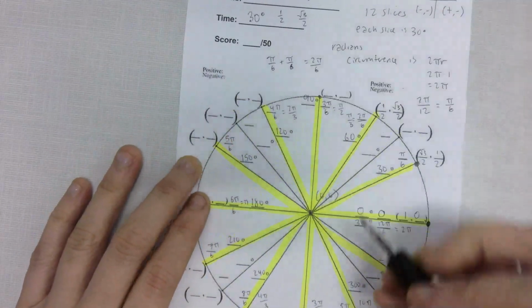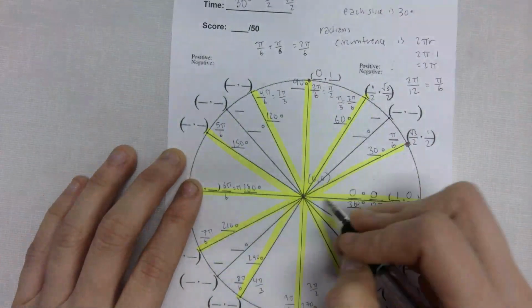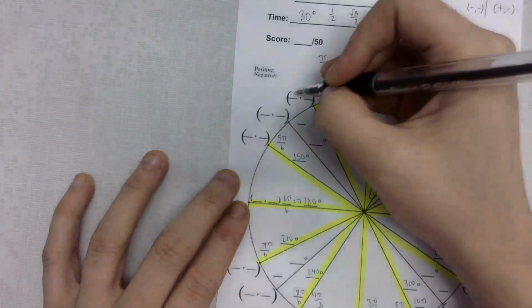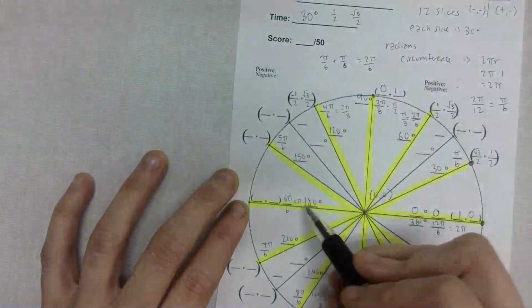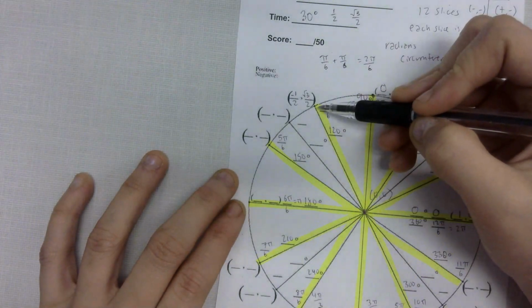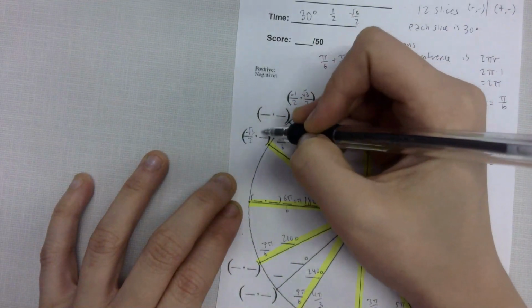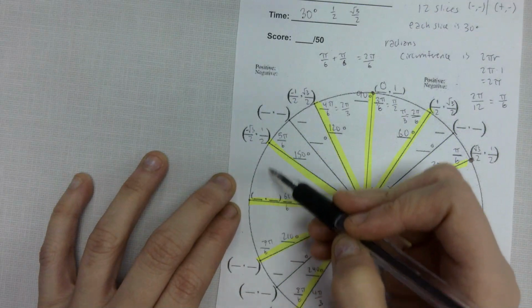Right here at 90 degrees, remember this is 0, 0, so this is 0, 1. It's going to the left or right 0, but it's going up y 1. Over here, we have negative 1/2, root 3 over 2, right? Because we have a negative x, and then we're going up, still positive y. And then here, we have negative root 3 over 2, and then 1/2. So we're going negative x root 3 over 2, and then we're going up 1/2.